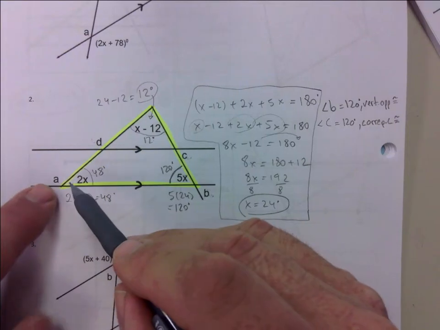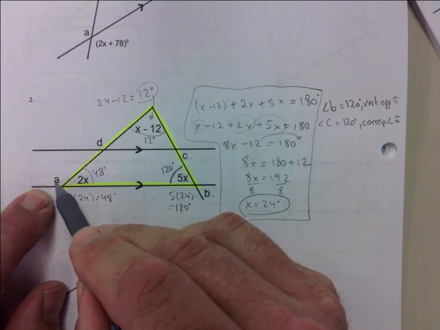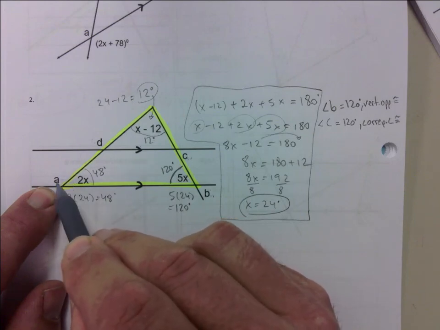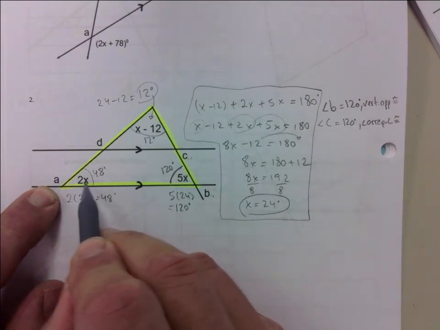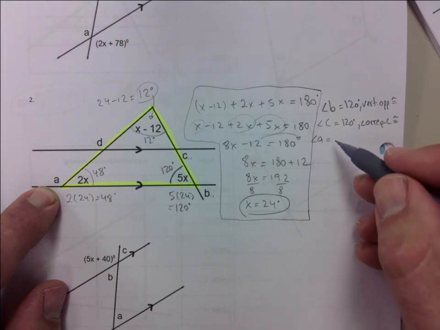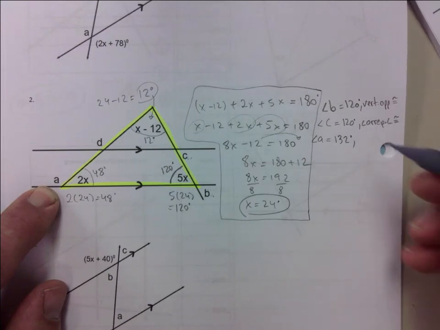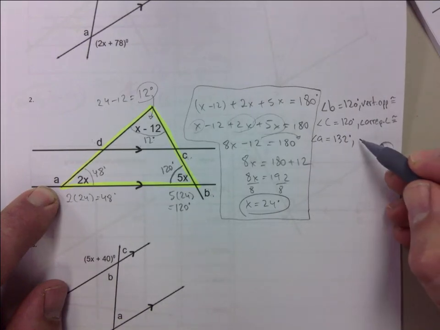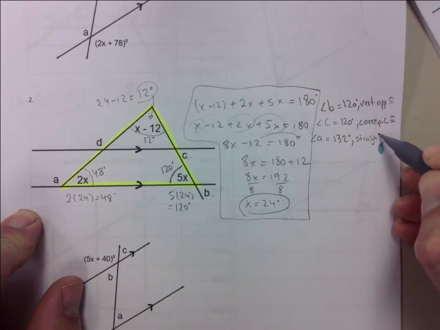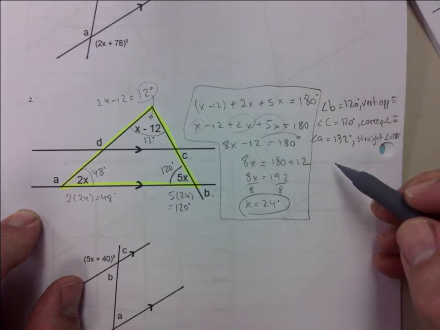Now I need to go over to this side. Remember, these are my parallel lines. And we can, for example, use these two angles to figure out A. What can we say here? These are supplementary, correct? That one you can always use when they're touching. So that would be 180 minus 48, that's 132. And you will just say supplementary or straight angle. Straight angle is equal to 180. I apologize, it's very crowded there.